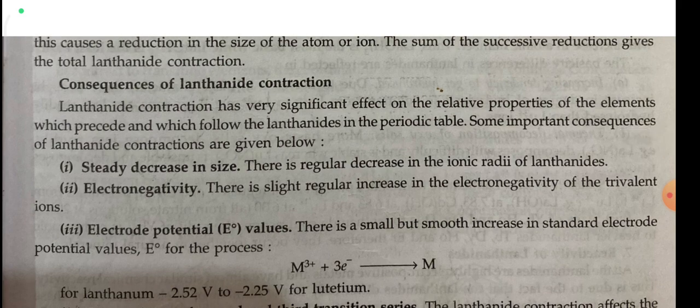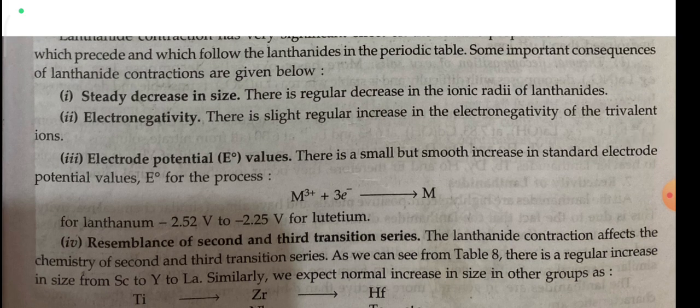Consequently, the lanthanide contraction has a very significant effect on the relative properties of the elements which precede and which follow the lanthanides in the periodic table. Some important consequences of the lanthanide contraction are given below. Steady decrease in size: there is a regular decrease in the ionic radii of the lanthanides. Electronegativity: there is a slight regular increase in the electronegativity of the trivalent ions. Electrode potential: there is a small but smooth increase in the standard electrode potential value for the process.